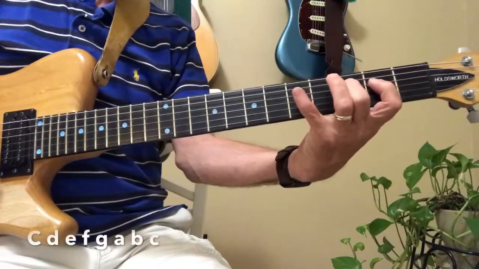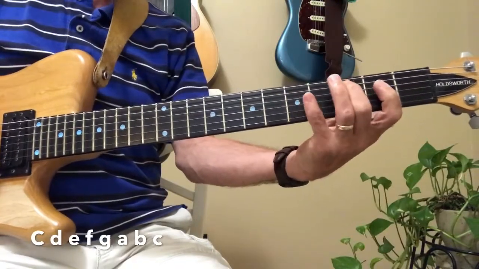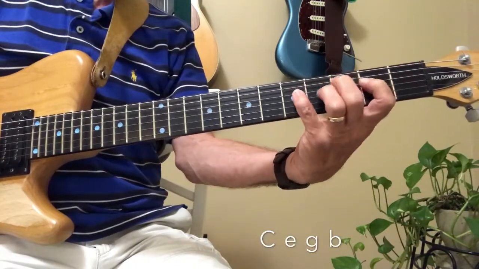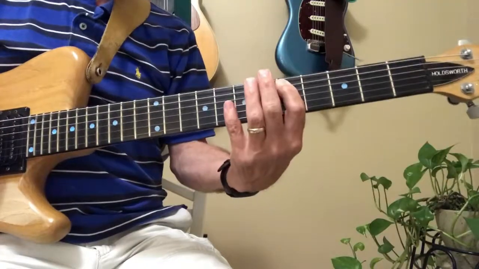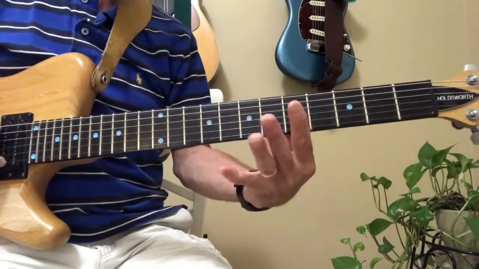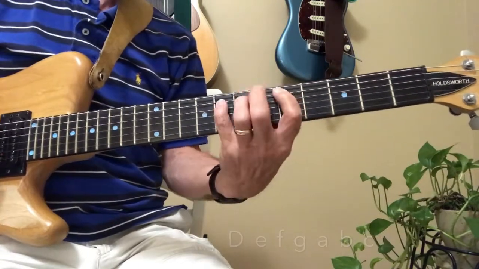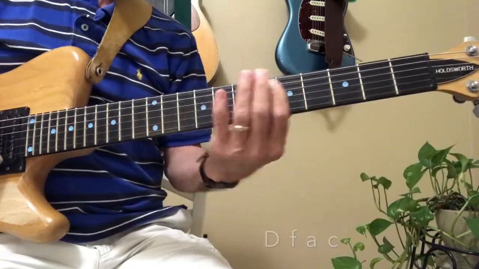And to review slightly, we take the notes of the C major scale and number them 1, 2, 3, 4, 5, 6, 7. 1, 3, 5, 7 is our first chord. Then we move up to the D. Now we're going to start numbering from that note. 1, 2, 3, 4, 5, 6, 7. Go up to the E note and number off of that.